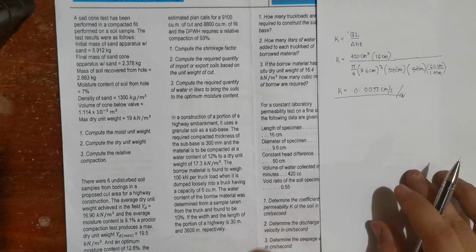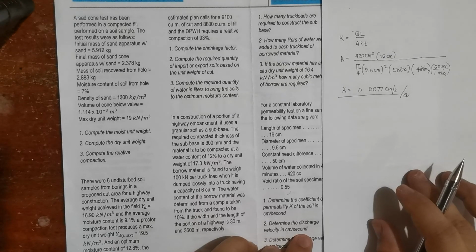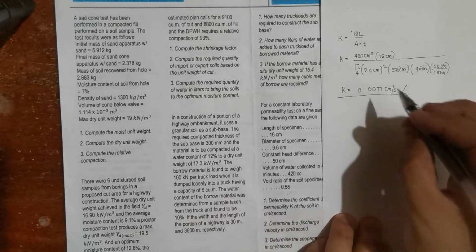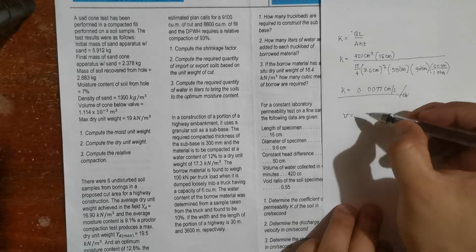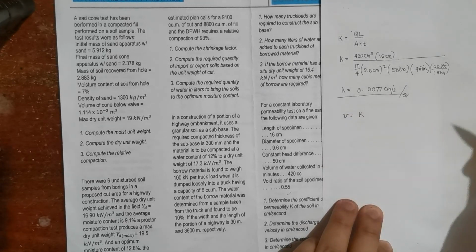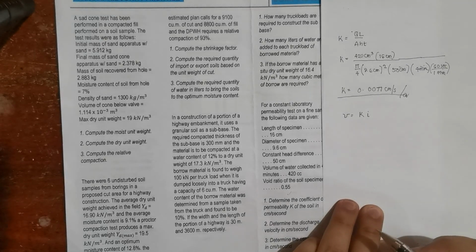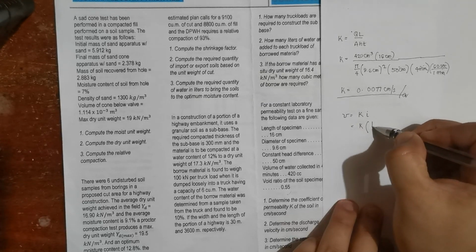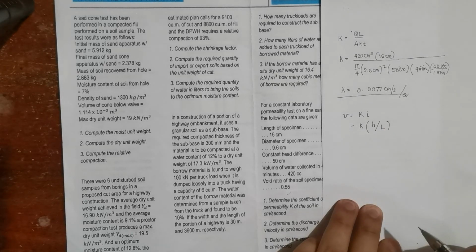Our second requirement is discharge velocity. Ang ibang term na ginagamit sa discharge velocity is superficial velocity. So, parehas lang yung dalawang yun. So, we have discharge velocity. That is the product of coefficient of permeability and hydraulic gradient I. But, hydraulic gradient I is the ratio of the head loss with respect to the length of the soil specimen.